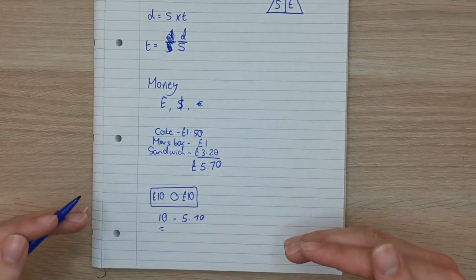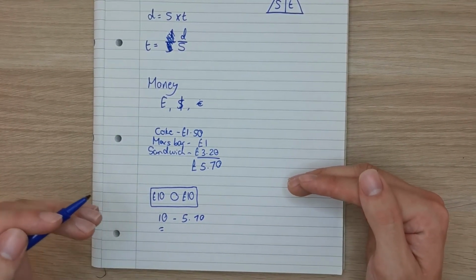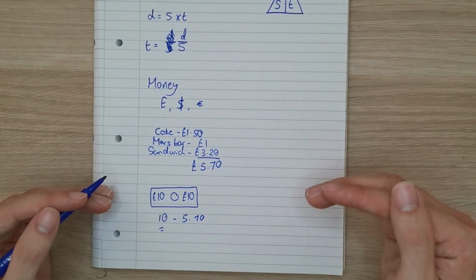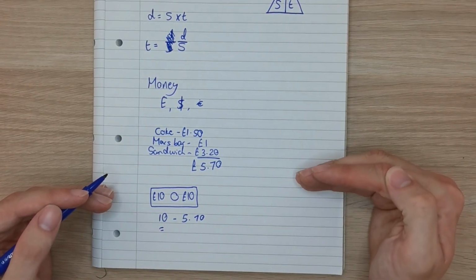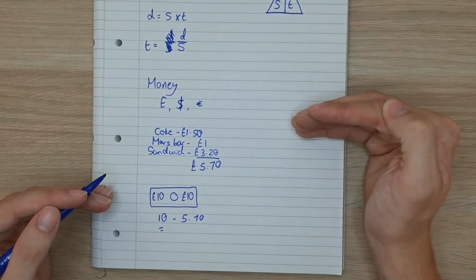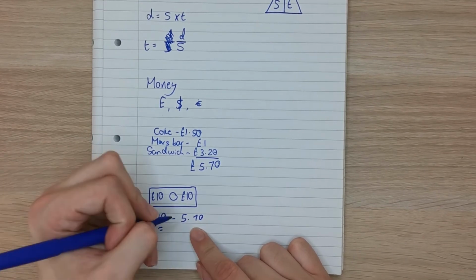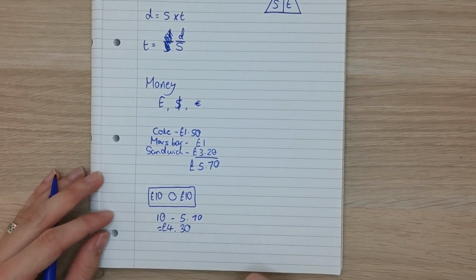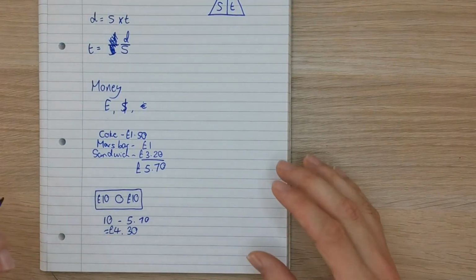£5.70. I need 30p to get to £6. And then to get from £6 to £10, it's going to give me £4. So I know to get from £5.70 to £6, I need 30p. £6 to £10, I need £4. So I know that the difference between £10 and £5.70 is £4 and 30 pence. That's how much I'm expecting back from the cashier. Not too bad. It gets a little bit more tricky when you're adding in just penny values.